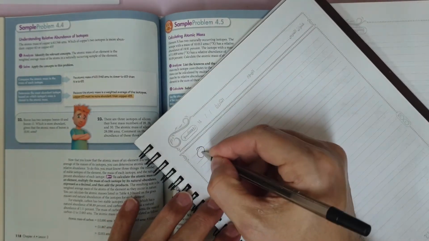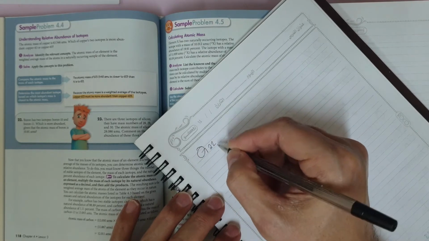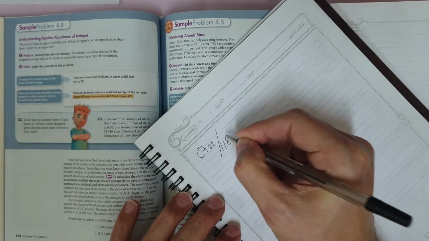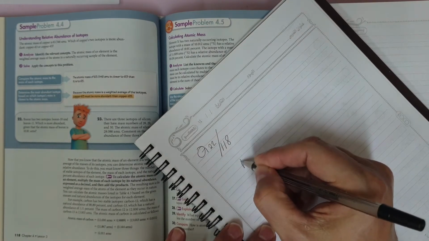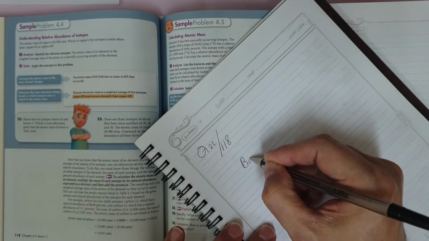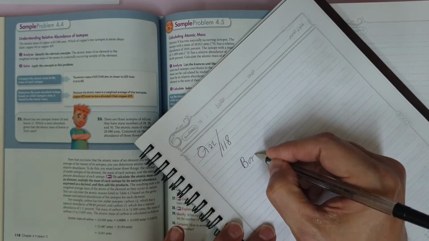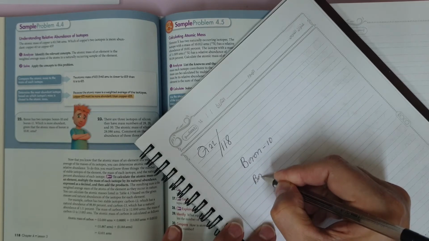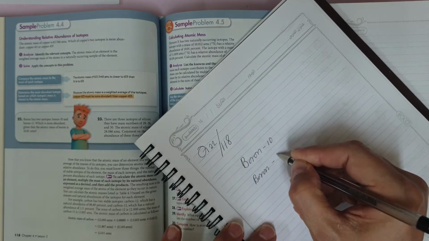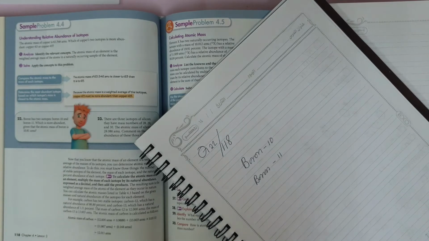Question 22, page 118. Boron, it says, boron has two isotopes, boron 10 and boron 11. We have two isotopes.